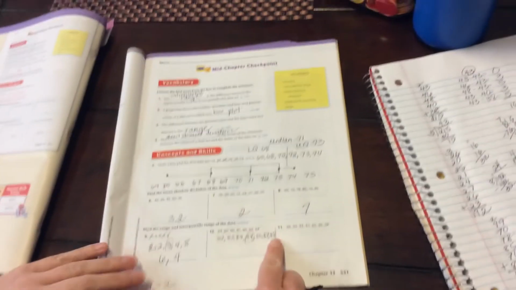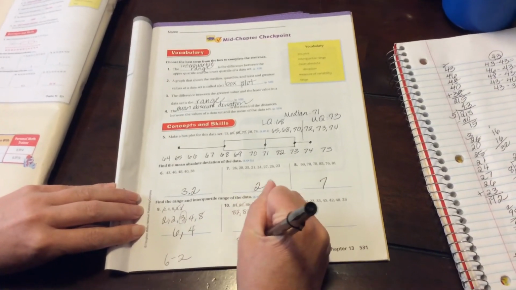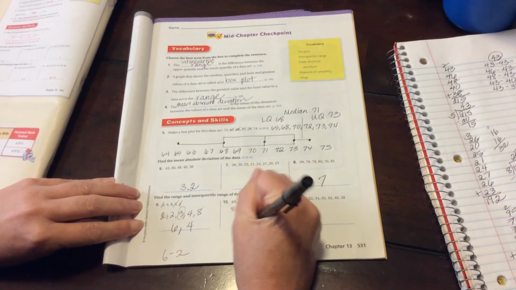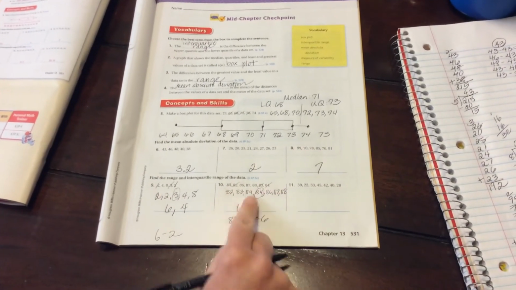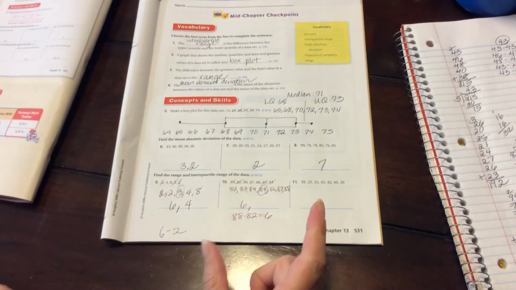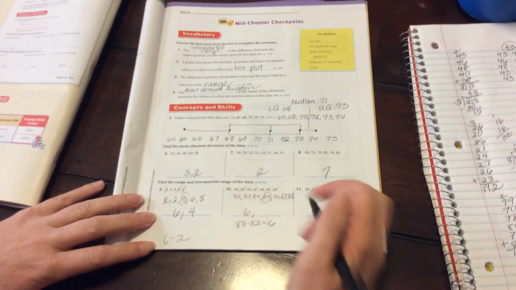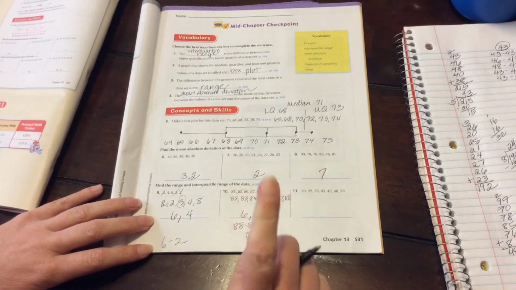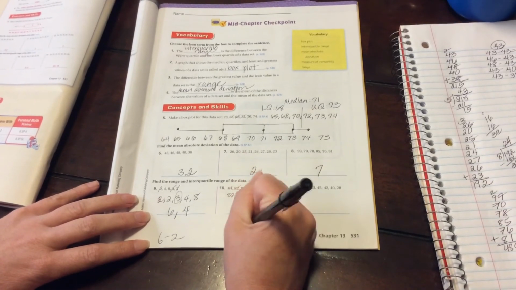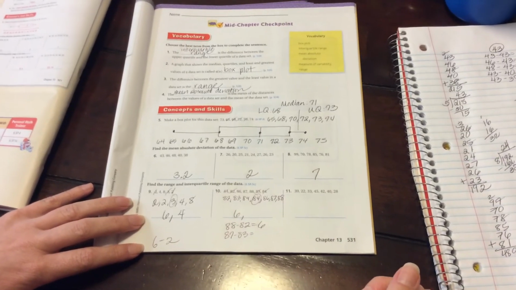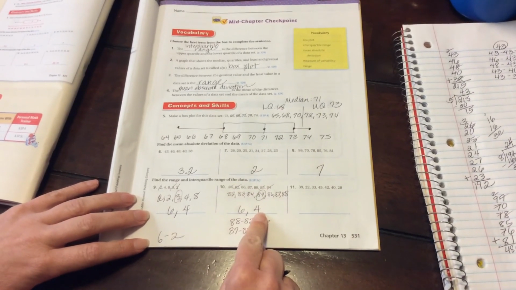To find my range, I'm going to have to go 88 minus 82, which is 6. So that's my range. To do my interquartile range, I have to find the median of the lower part of my data, and that's easy because there's a number right in the middle, so that's 83. My upper quartile, there's a number right in the middle, it's an 87. So I'm going to go 87 minus 83, which is 4. So my interquartile range is 4.